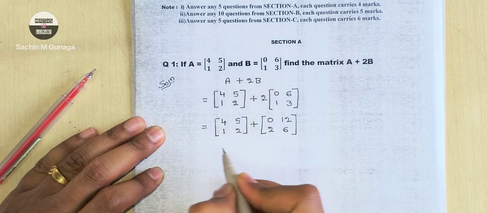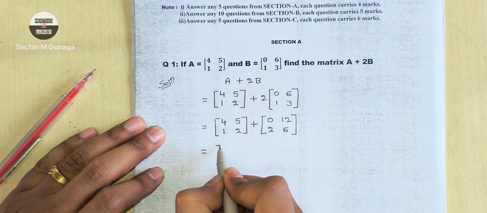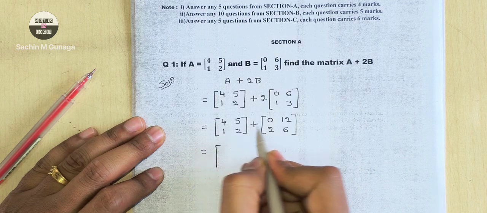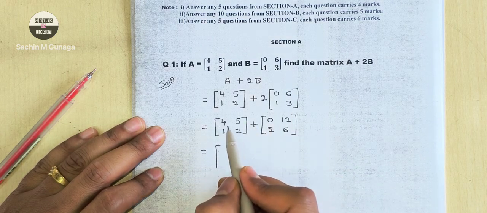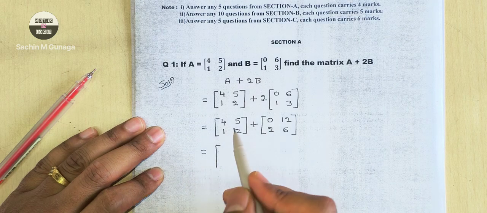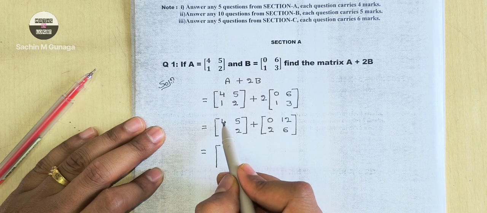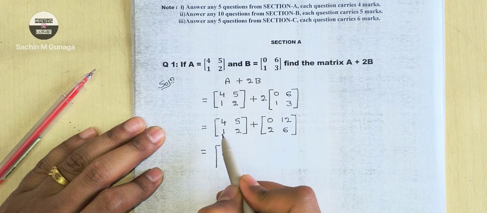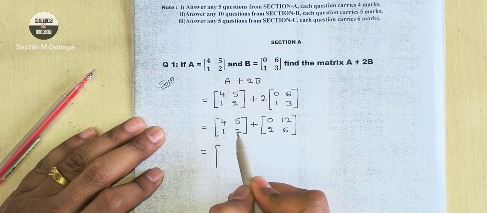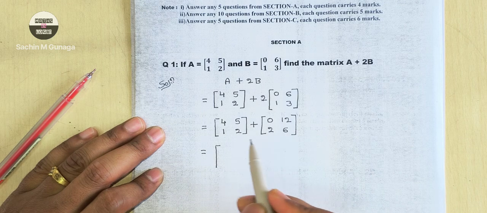So now after doing the multiplication, next we need to add these two matrices. So the rule is, whenever you are adding any two matrices, always we need to add corresponding elements, means first element with first element, second element with second element, third element with third element, fourth element with fourth element.